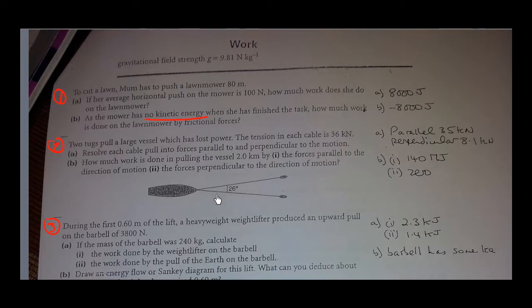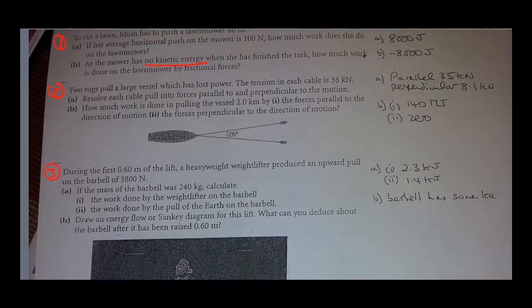Question 2 is about this boat being tugged along, and they first ask you to get the force in each cable and to chop it up. So this cable, they tell you, has 36 kilonewtons, so don't forget to put it in times 10 to the 3.